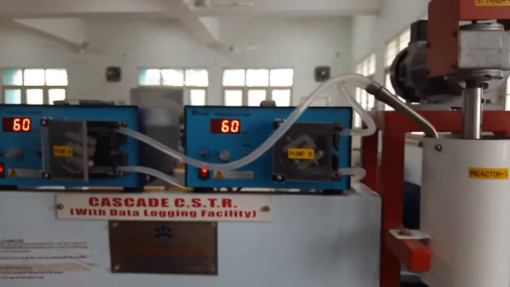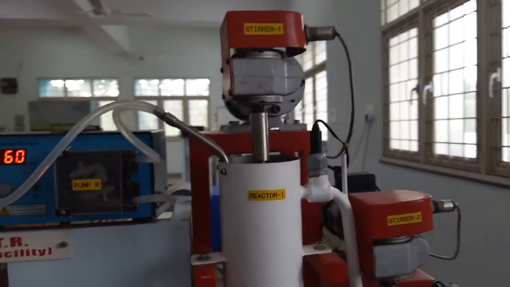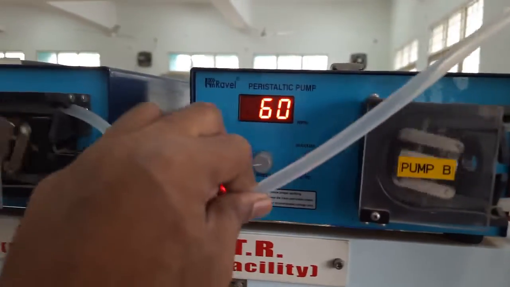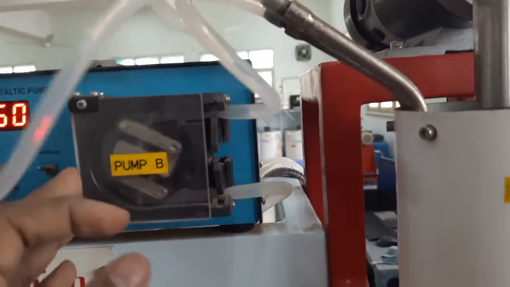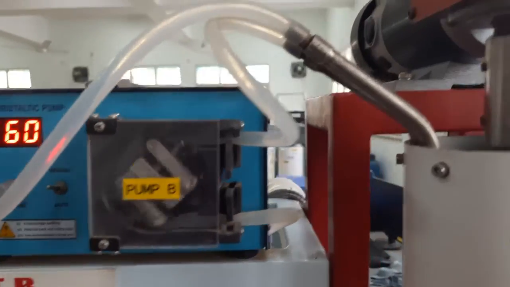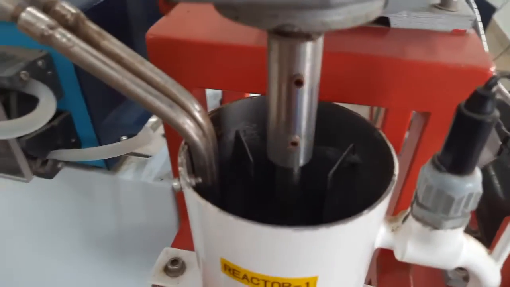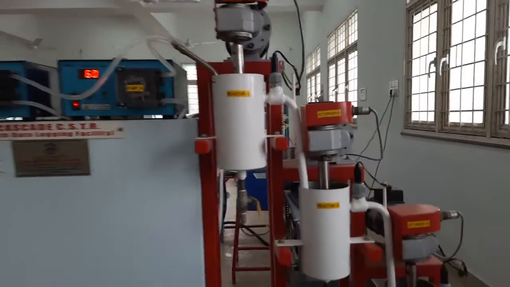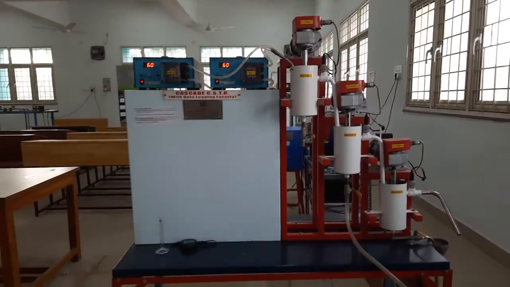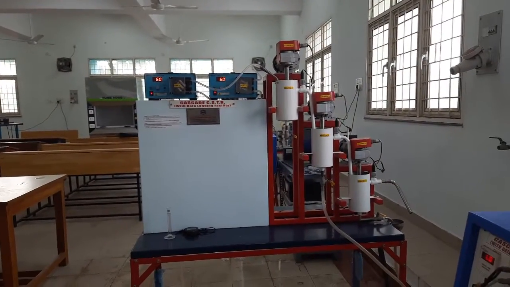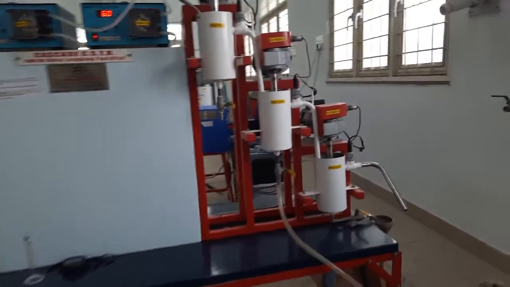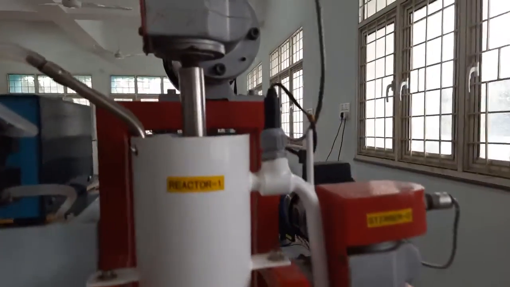This is only to ensure how much time it is taking for steady state to be attained. Okay, as you see, if any air bubbles are there, we have to check. It will take certain time for the fluid to enter into the tank. Wait for some time. We are keeping all the 3 CSTRs.